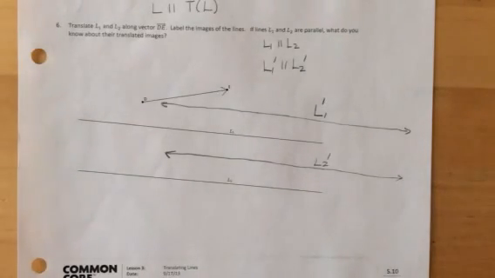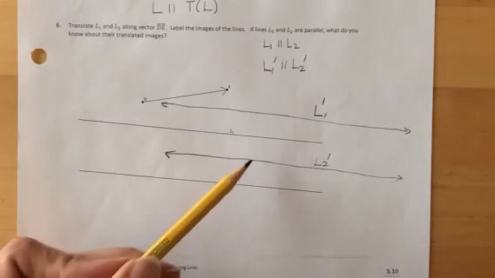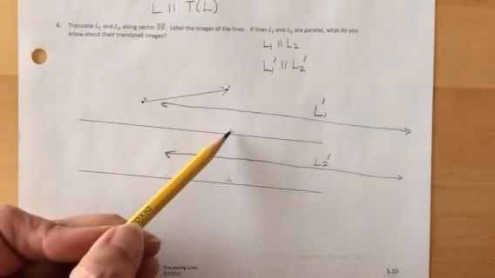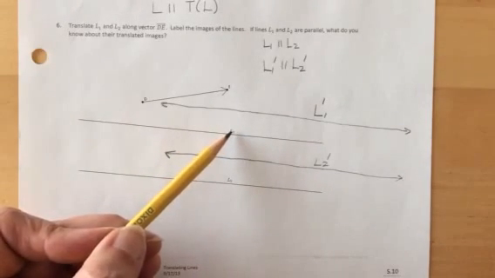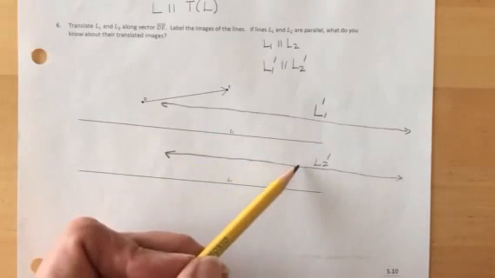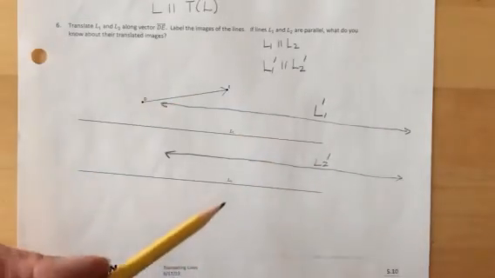And it might be good for you to think about the reason for that. I know that L2 and L2 prime are parallel, but L2 and L1 are parallel, so therefore this L1 has to be parallel to L2, and we could go through the same line of reasoning to realize that all 4 of these lines are parallel to each other. So therefore, the images are parallel to one another.